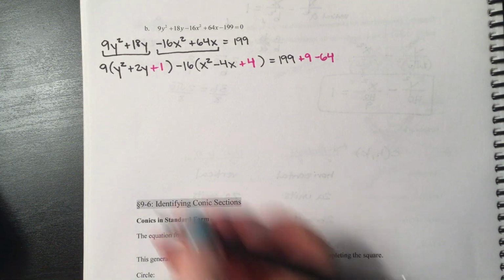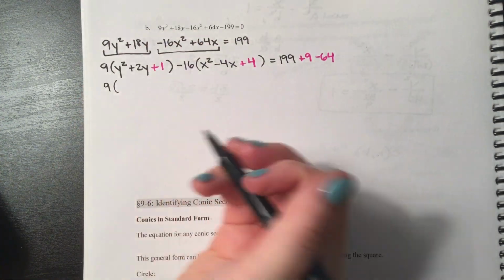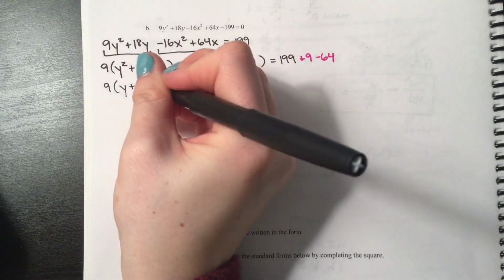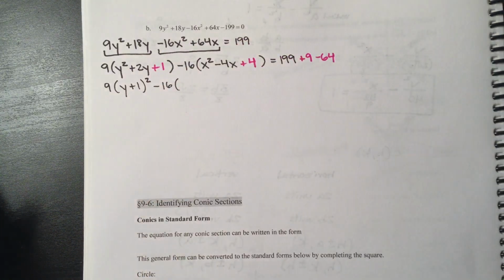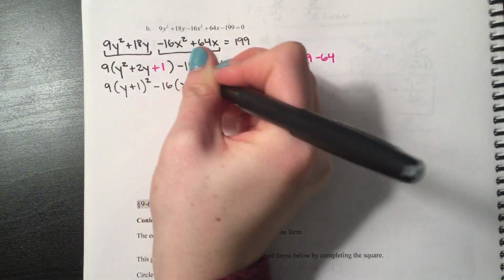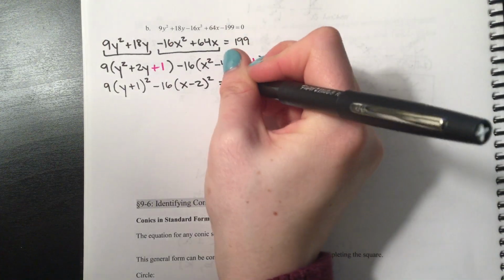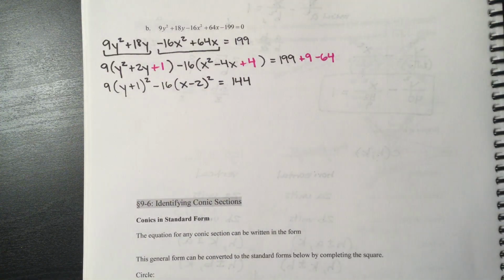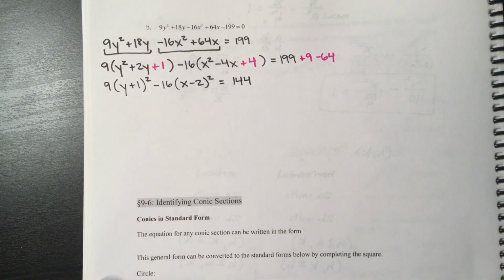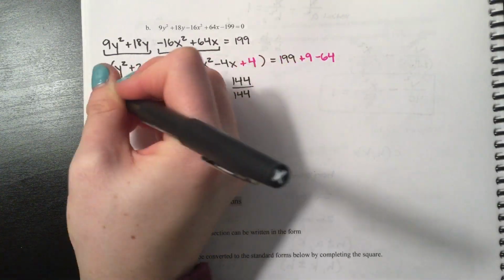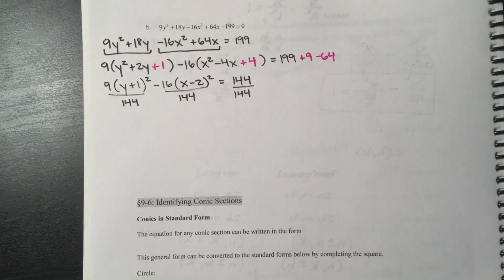All right, so let's clean this up. I've got a 9 out front. When I factor this down, it factors to y plus 1 squared. So I'll write it like that. Keep this minus 16. And then the x squared minus 4x plus 4 factors to x minus 2 squared, equals, and then on the other side of the equation, I've got 144. Okay, very last step here. That's supposed to be a 1. So I'm going to divide the right-hand side and then divide both the terms on the left by 144 and see what this all cleans up to.